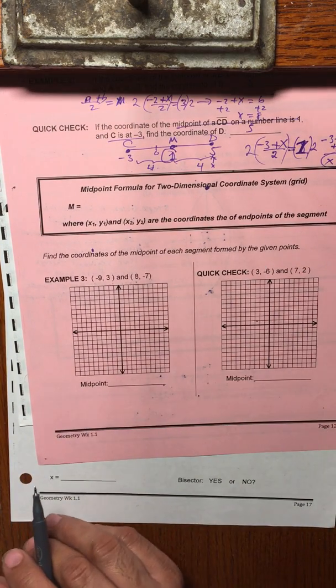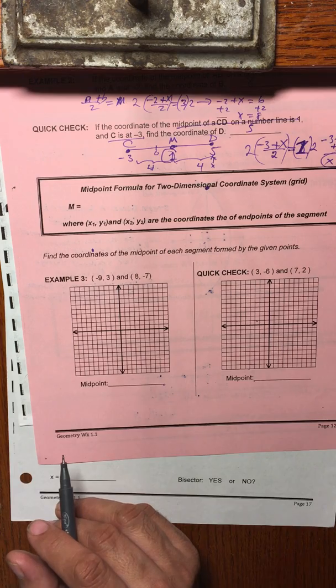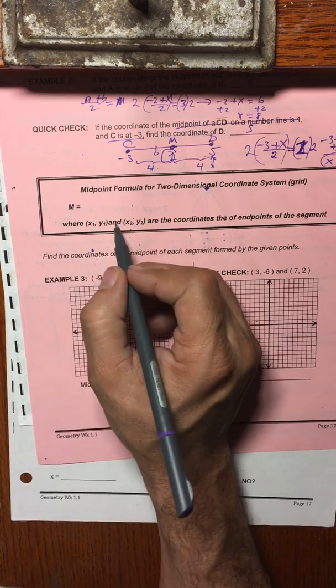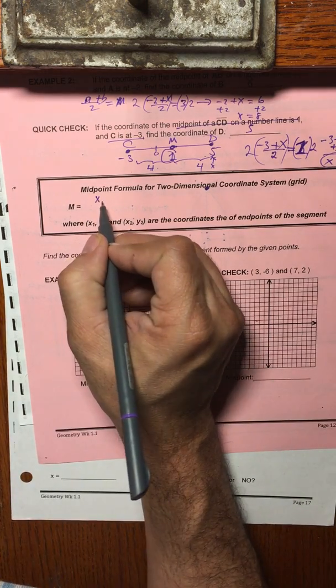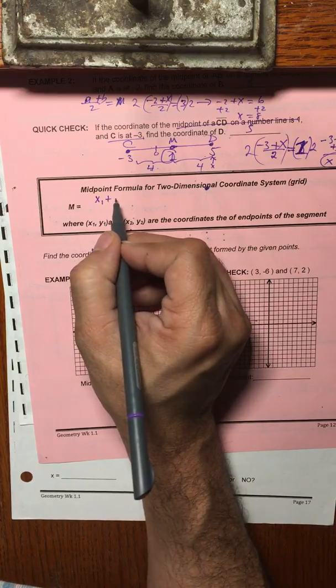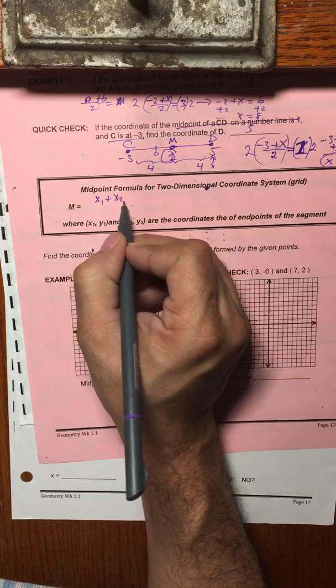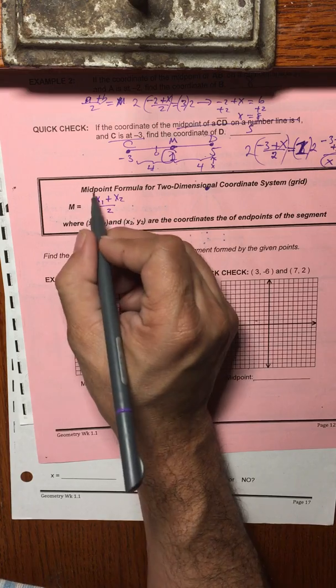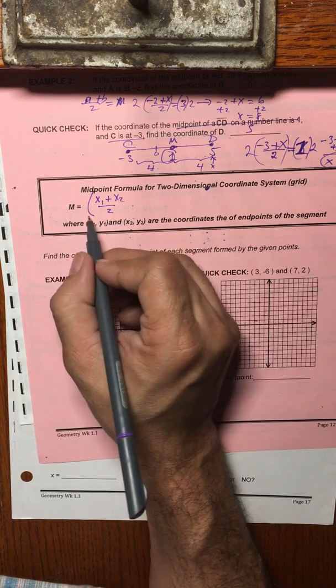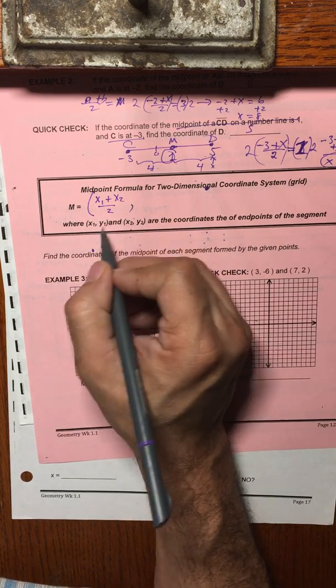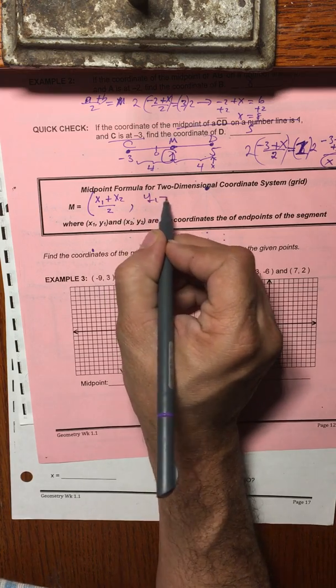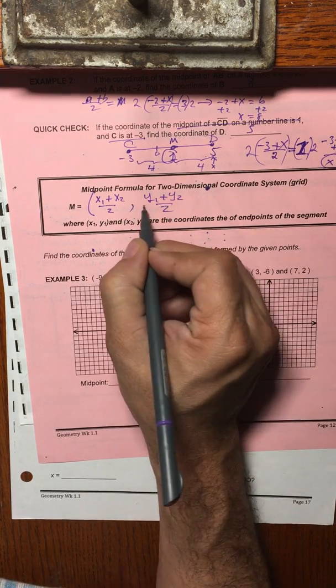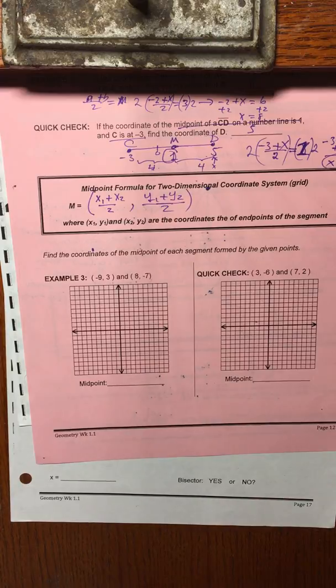Midpoint formula of two-dimensional system, where x... so what is this? Well, if you understood 1, then we have to do this. It's x1 plus x2 divided by 2. That would be the x-coordinate. And similarly, the y-coordinate, just do this.